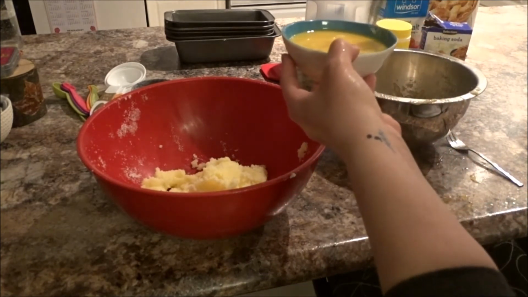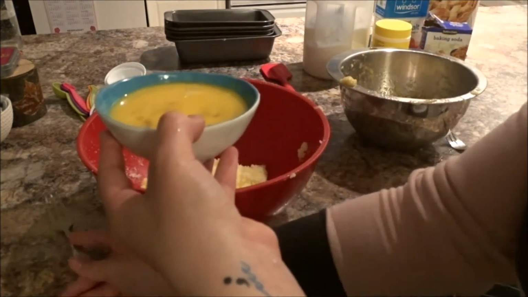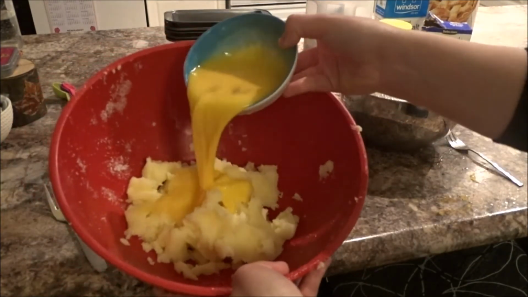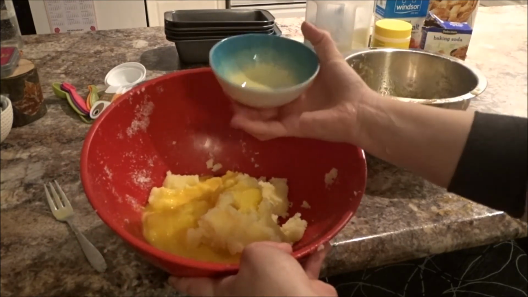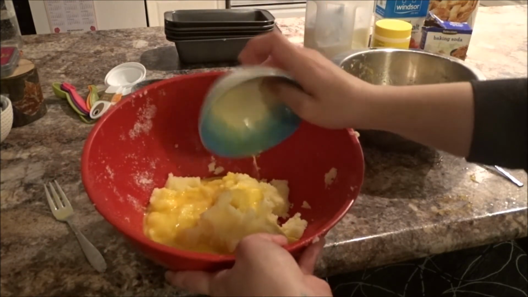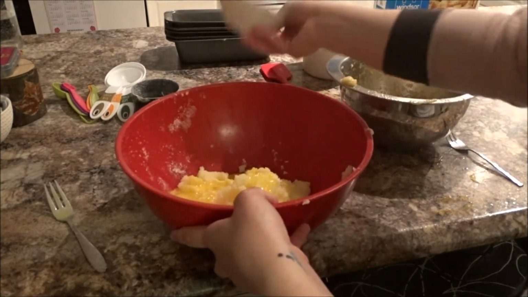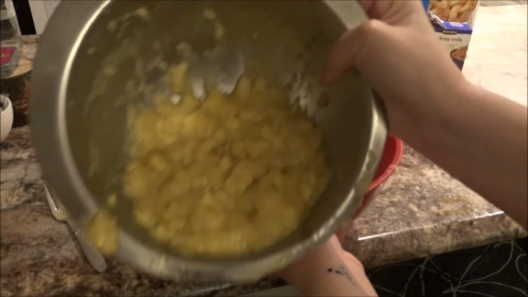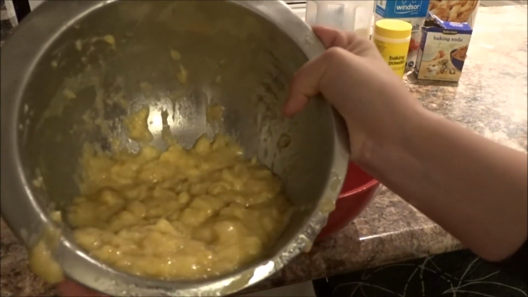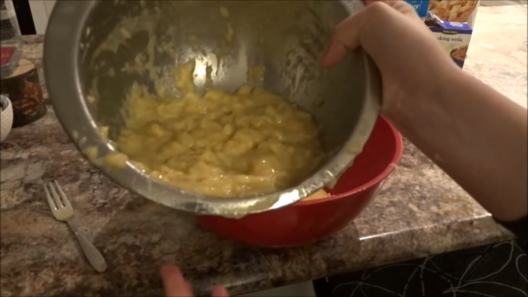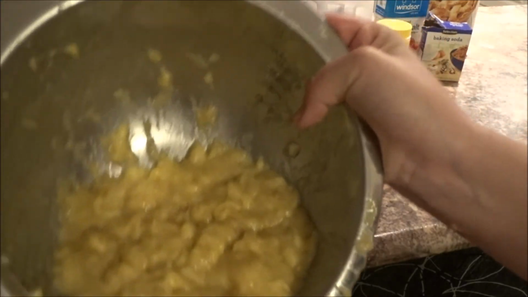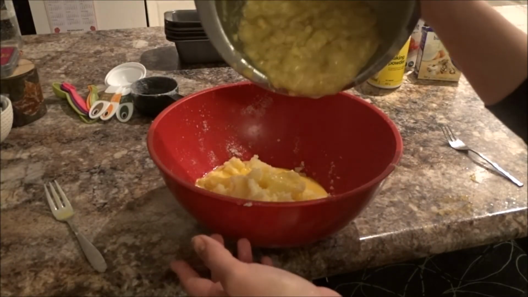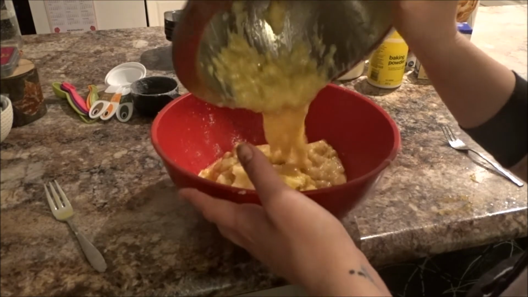Alright, so put this down, and we will pour this into our mixture. There. And then we will take those bananas, the mixture of the frozen bananas and the fresh old bananas, and add that together as well.